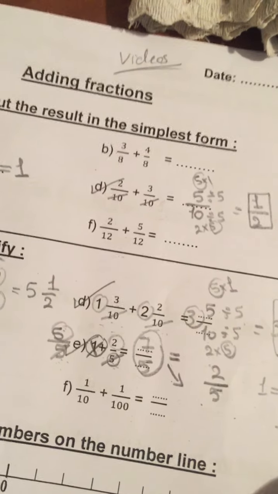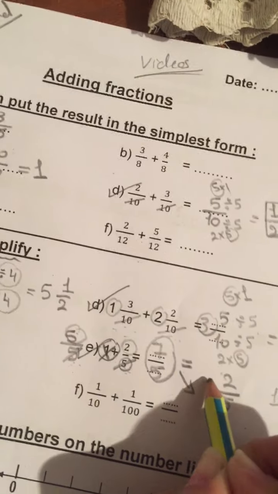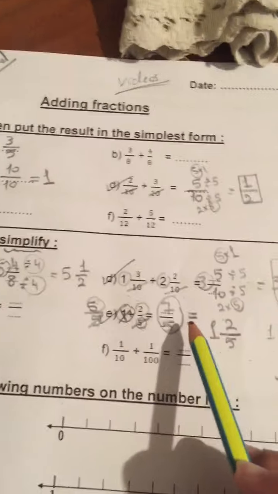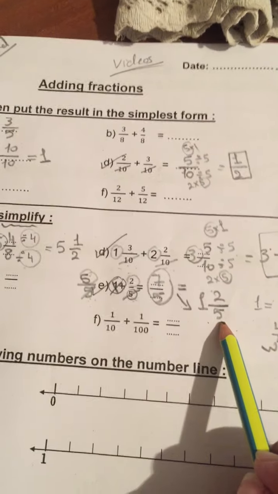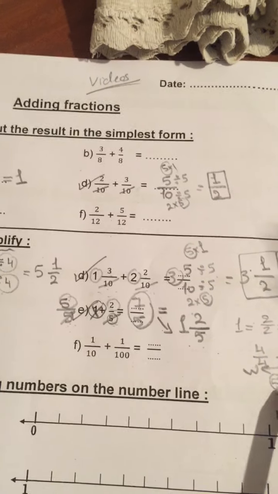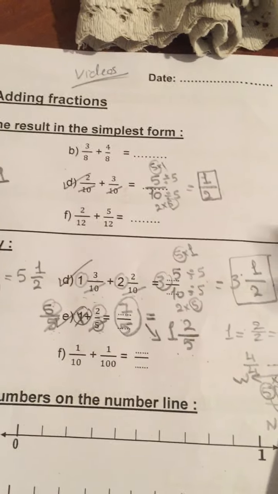And this one is going to be the whole number. Let's check again. 1 times 5, 5 plus 2, 7. So if I want to change the improper fraction into a mixed number, I keep the denominator as it is and make the long division. I'll make table 5 to reach a number less than 7.